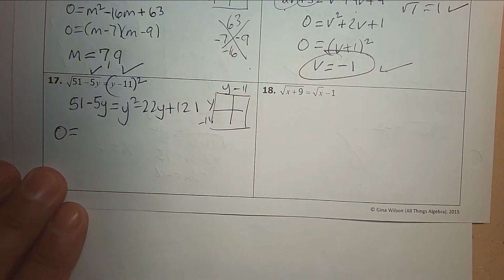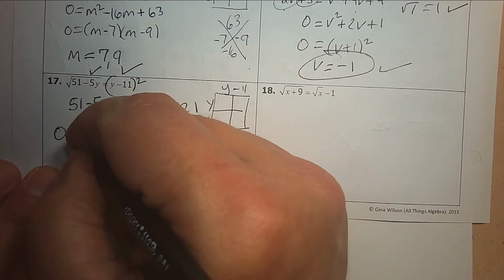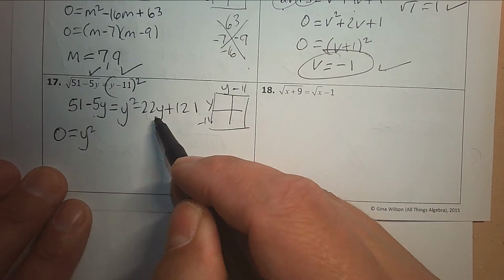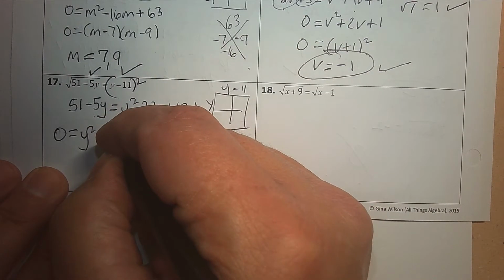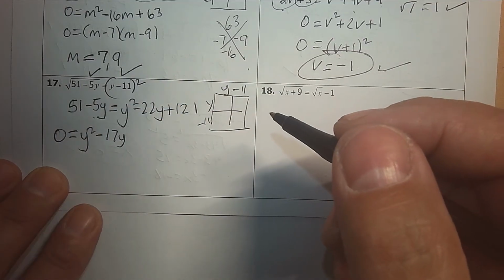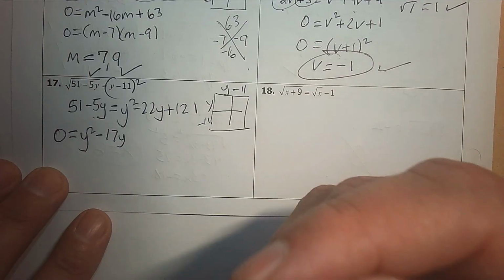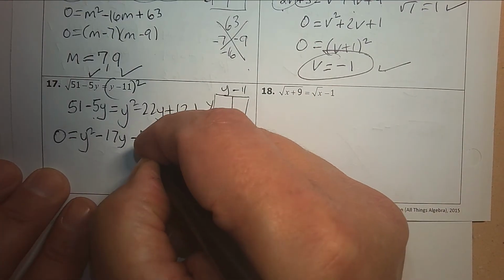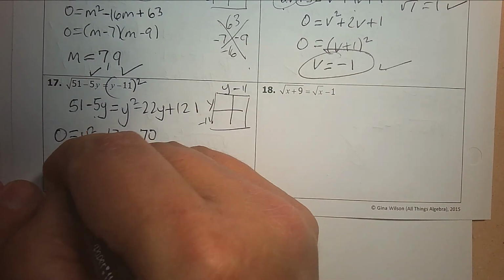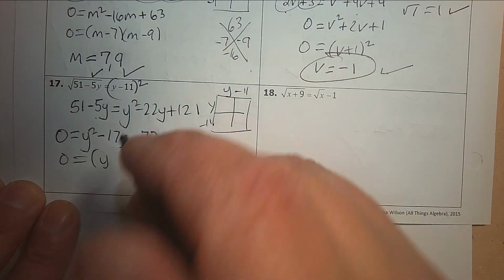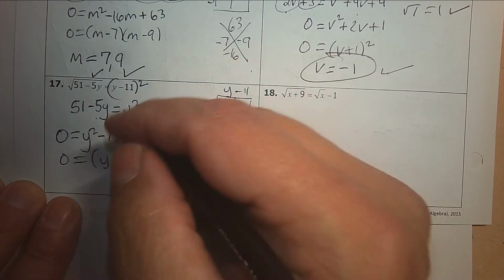All right, we're going to make it equal to 0. How do I do that? So you add 5y to the right and now subtract 51. That's one at a time. So add 5y, what do I get? So minus 17y. And then what do I do? Then you subtract 51: 121 take away 51. 70. Wow, that's good subtracting. And then you get 1. Factor, right? What are the two numbers that... y minus 7 and y minus 10.